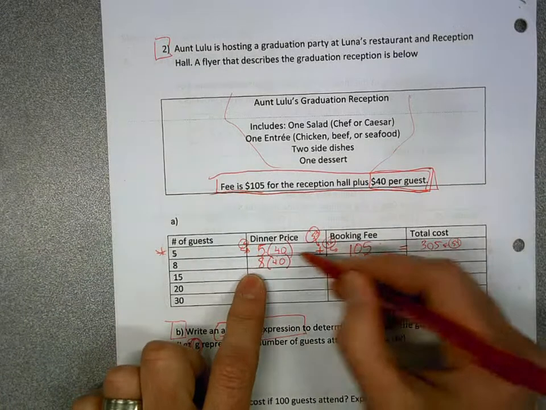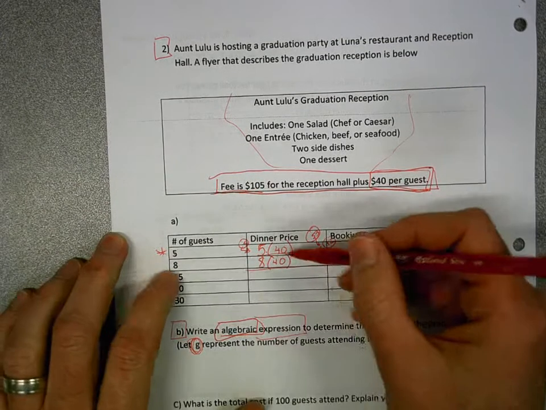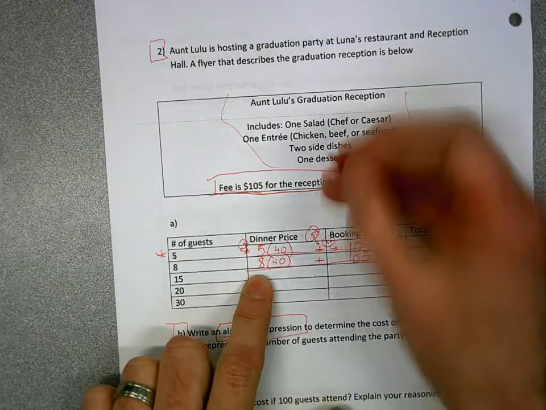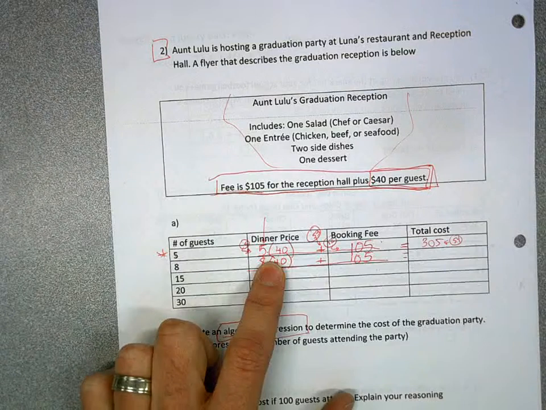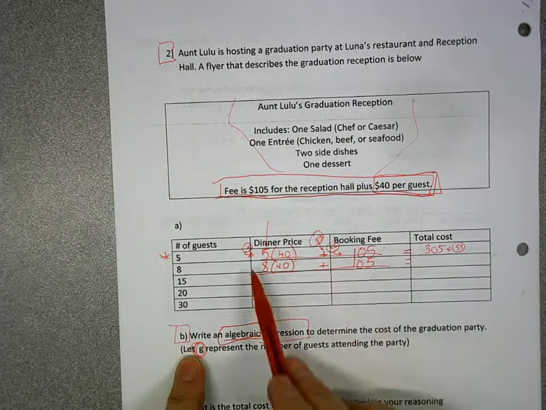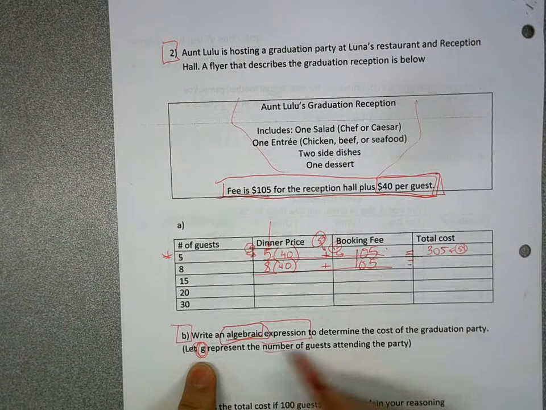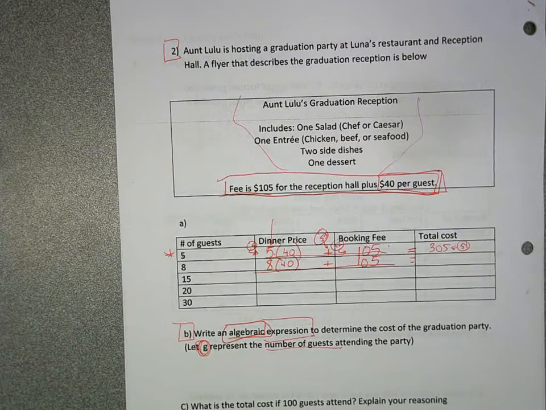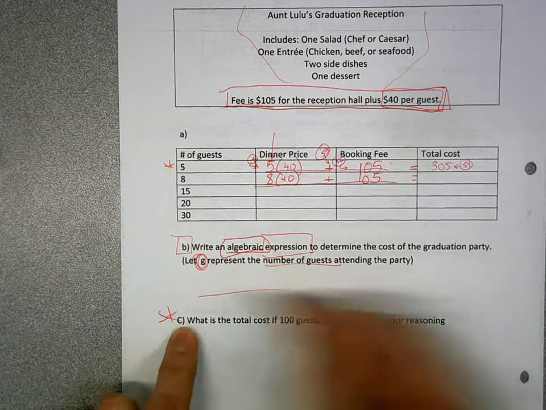It's exactly the same thing each time, except where does the number of guests go here? On the outside of the parentheses, multiplied by 40. So what they want you to do is rewrite this expression that all of these are going to match, but put G where the number of guests go. So that should be pretty easy. Then you're going to answer C using that expression you get for B.